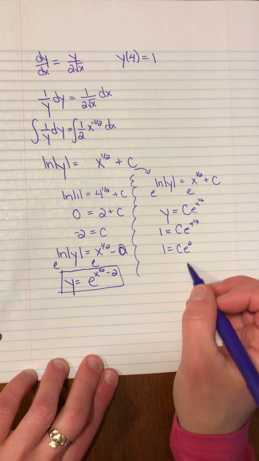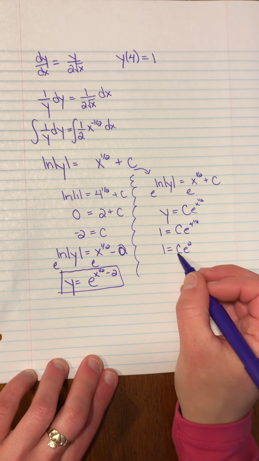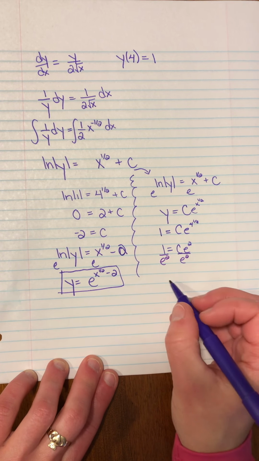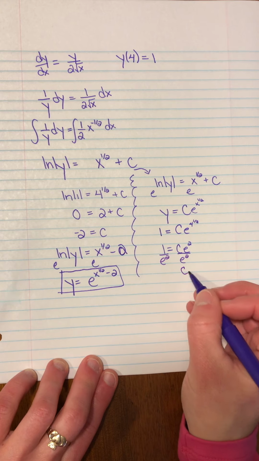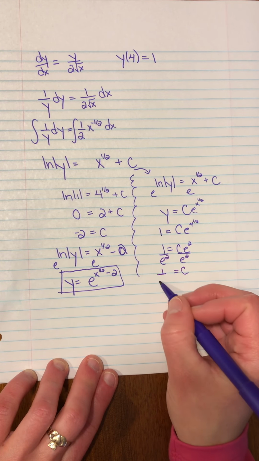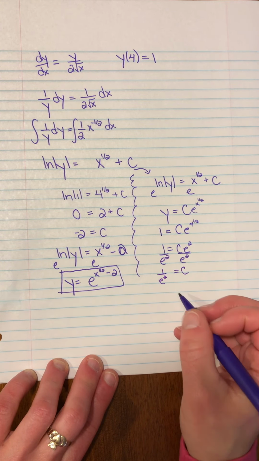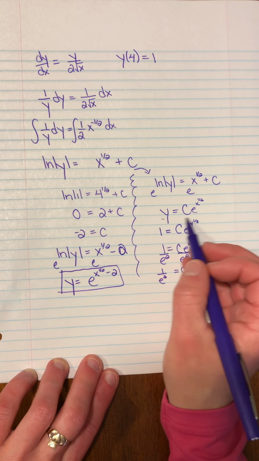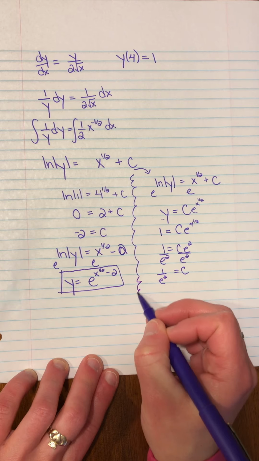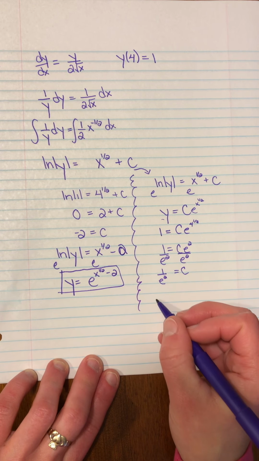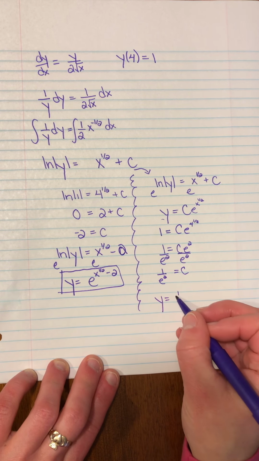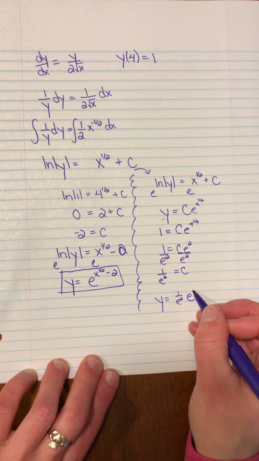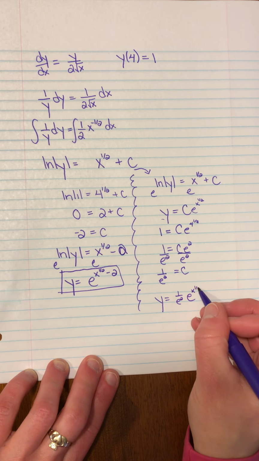So we divide by e squared to solve for c. So we get c equals 1 over e squared. So we would plug this c back into this one. So if we use this method, I would do y equals 1 over e squared times e to the x to the 1/2.